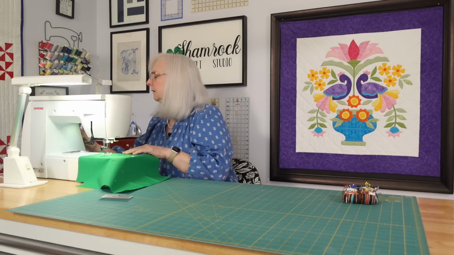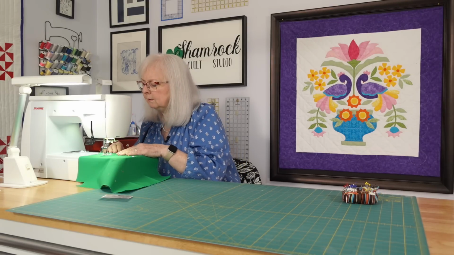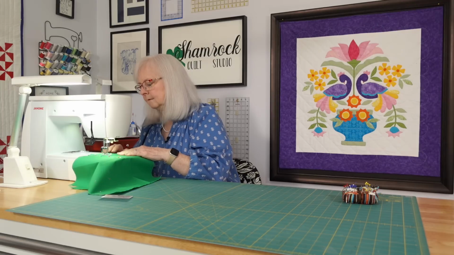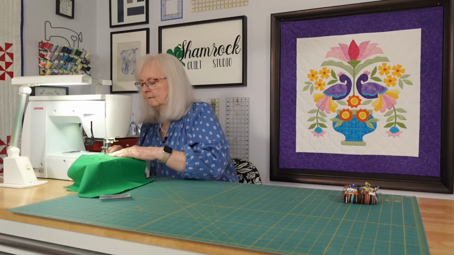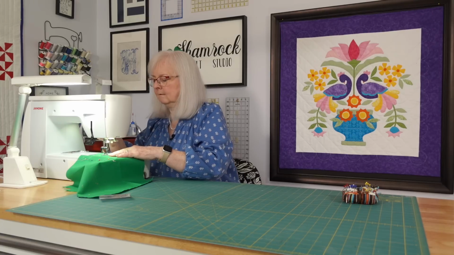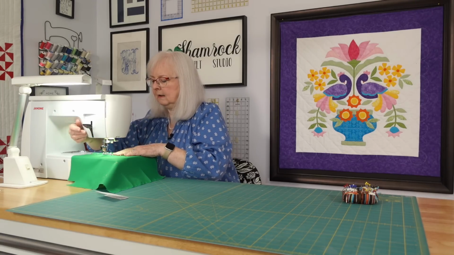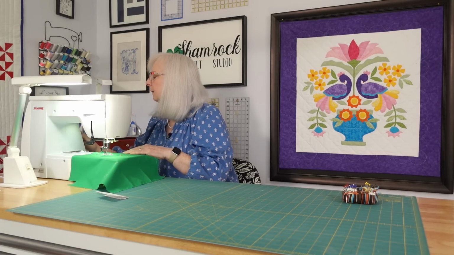2.4, and that's just going to be a little bit bigger, not very much bigger. And now we're going in with the 3.0.